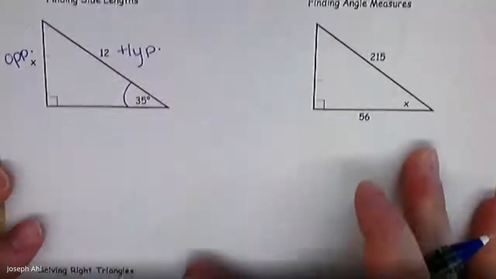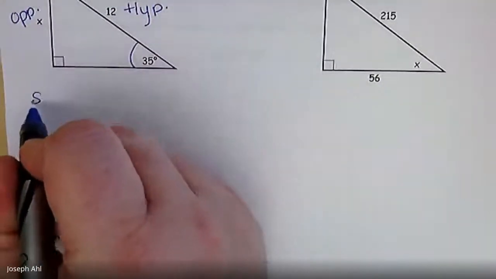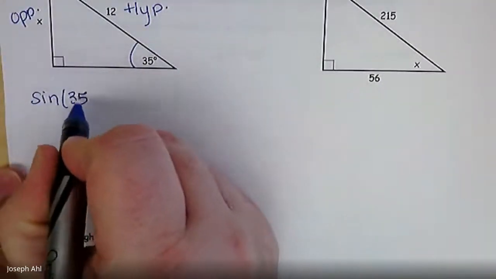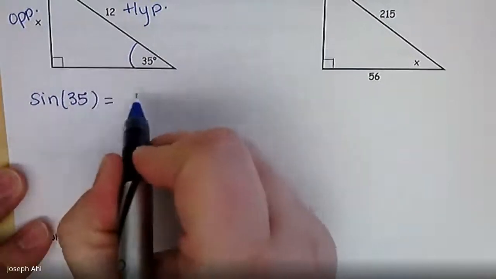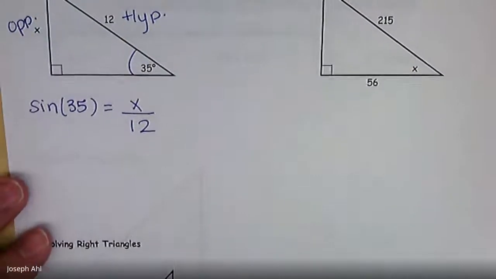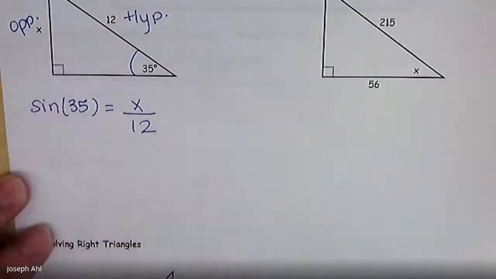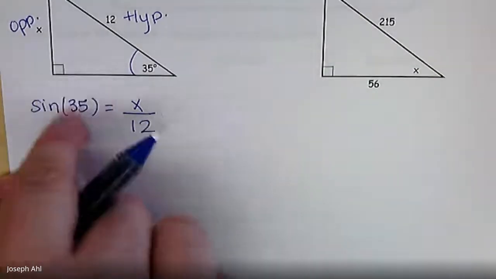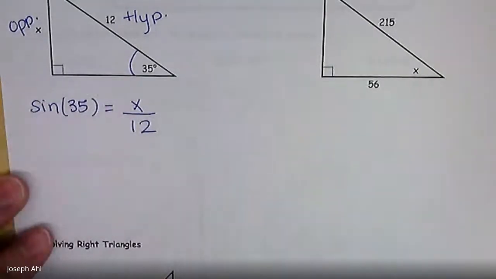So I'm going to say that sine of 35 degrees, sine of theta, which is 35, would equal the opposite over the hypotenuse, x over 12. And it turns out sine of 35 always has the same value, the ratio of the opposite over the hypotenuse in a triangle with a 35-degree angle. That would always be the same. It has something to do with properties of similar triangles and how corresponding sides are in proportion.